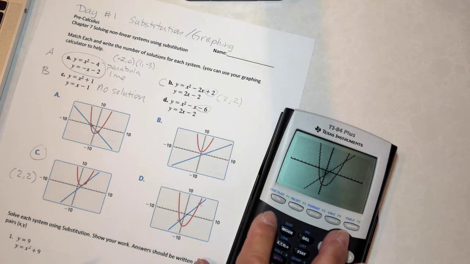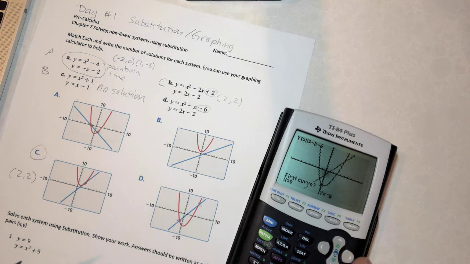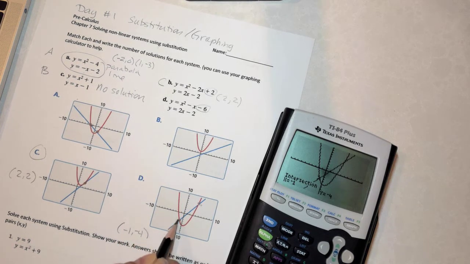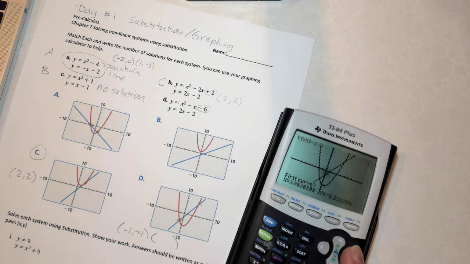So again, second trace intersect, and I want to move my cursor closer to one than the other and run through my enter, enter, enter process. That's telling me -1, -4 is one of my solutions. And then the other one, second trace intersect again, zipping over closer to this other one so it can find it. I'm going to go through enter, enter, enter, and that one is at 4, 8.